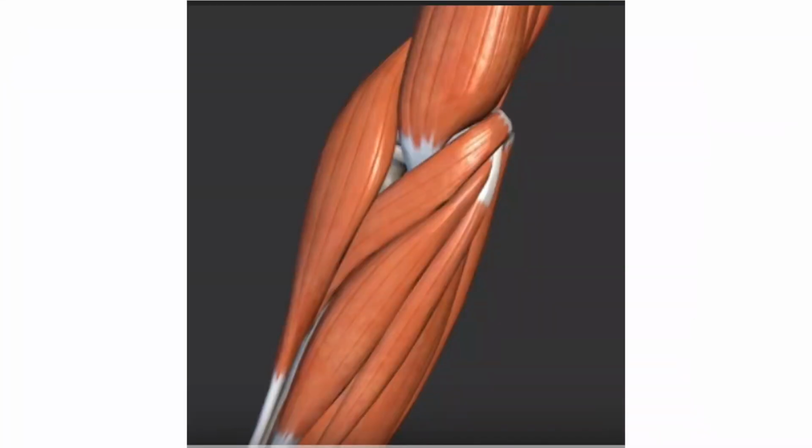Let's analyze this image of the anterior part of the forearm. What is this muscle? This muscle is in the arm, and it is the biceps brachii. If you go lateral to the biceps brachii, you will find the brachioradialis making the curve of forearm, and then go medial to the biceps brachii tendon.